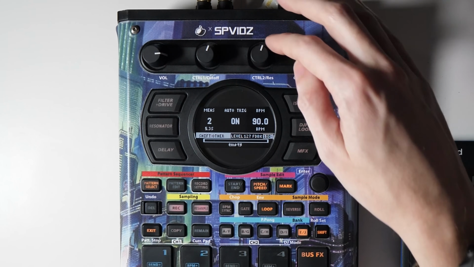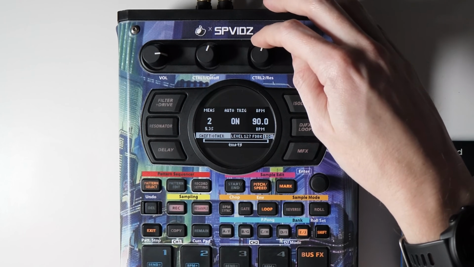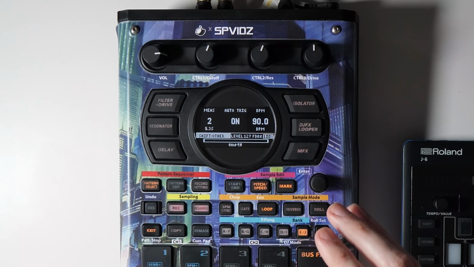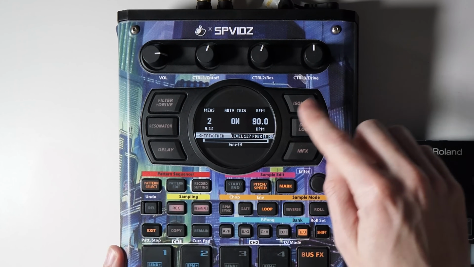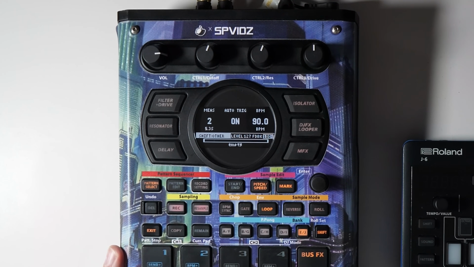Auto trig, on or off, very simple. I think the workflow with it on is a lot easier. What that does is basically means that the device is going to wait to start recording into the Looper when you press a pad. You don't have to press any record buttons or anything like that. Just makes things a little bit easier, I think. Third and final dial, BPM, that's self-explanatory. You just move that dial to whatever BPM you want to record the loop in.